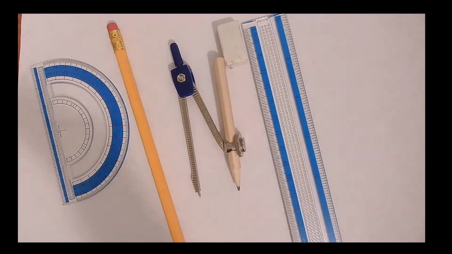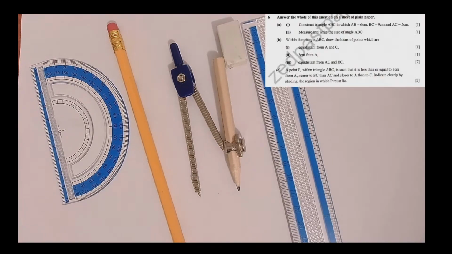The last problem in the series says construct a triangle ABC in which AB is 6 centimeters, BC is 9 centimeters, and AC is 5 centimeters. This should be quite simple, guys. So I'm going to leave it as an exercise, right? So you construct a triangle in which AB is 6 centimeters, BC is 9 centimeters, AC is 5 centimeters. Then you're going to measure and write down the size of angle ABC. You know what to do.